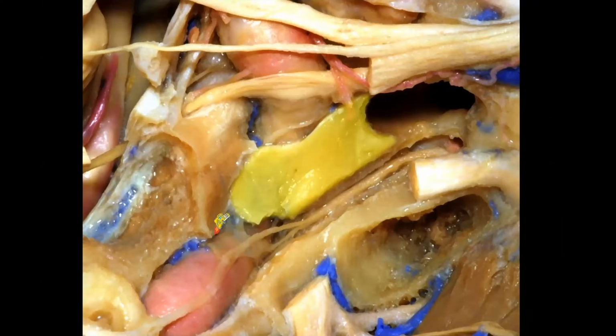So this extends from the petrous apex over here to the lingula of the sphenoid bone. And this is important, not just from an evolutionary standpoint, but because here it denotes where the carotid enters the cavernous sinus. So before this, the carotid is extracavernous. In here, the carotid enters the cavernous sinus.